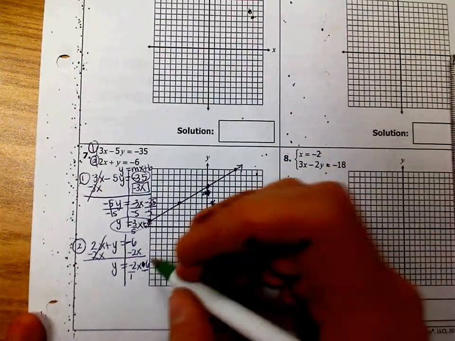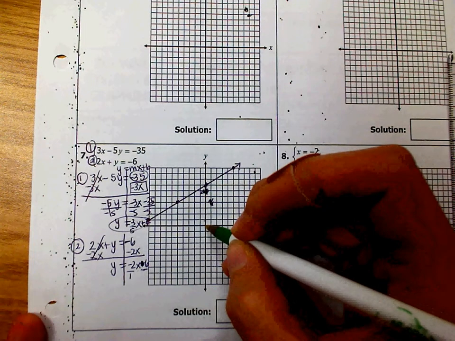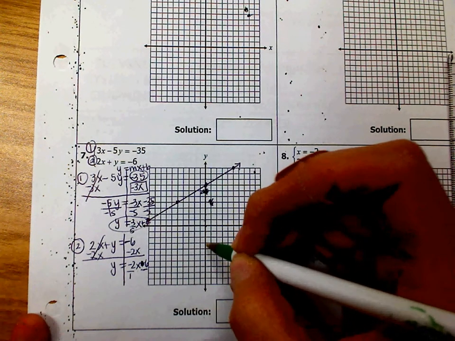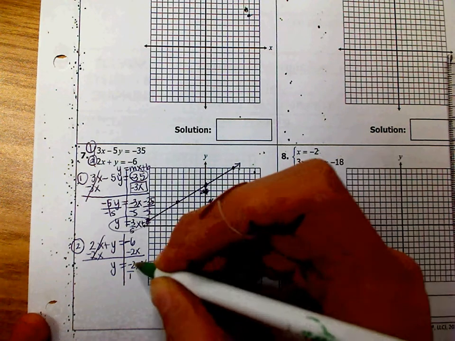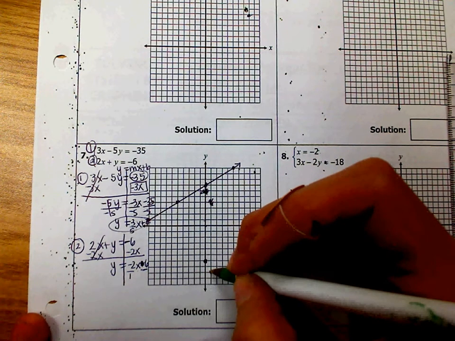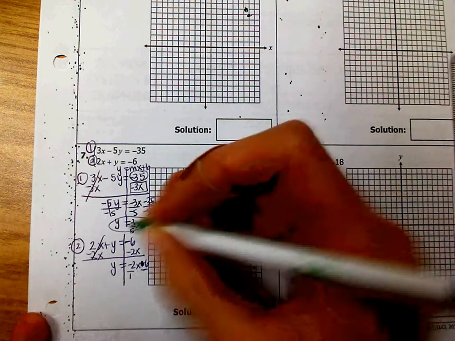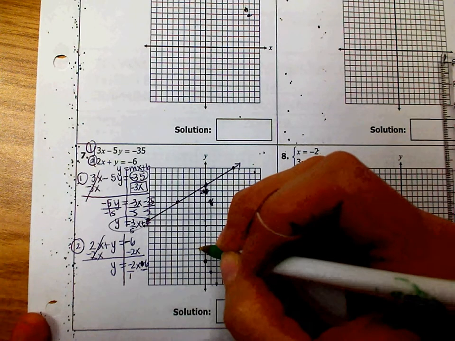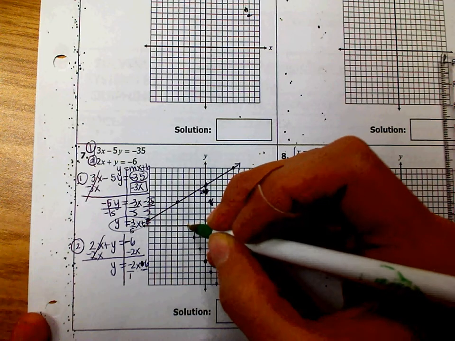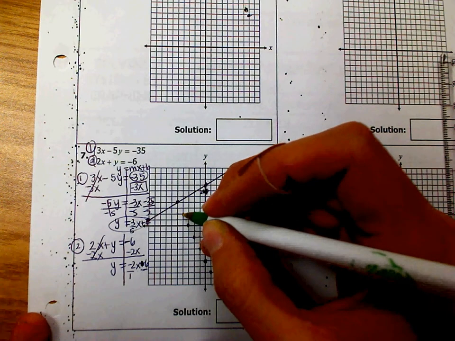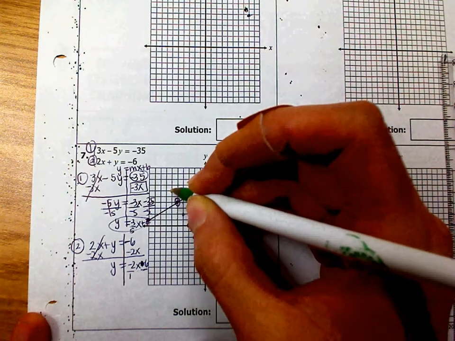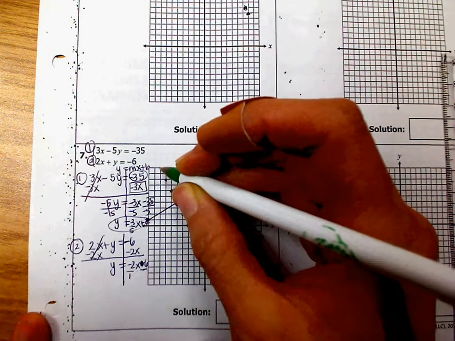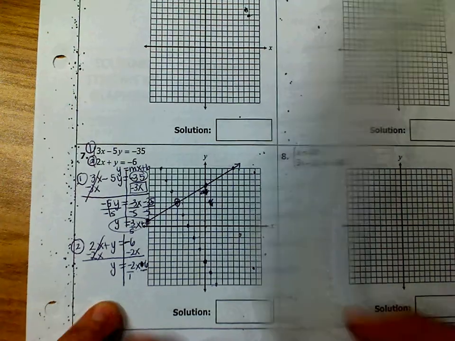So let's start at negative 6. So I'm going to start at negative 6. 1, 2, 3, 4, 5, 6. 0, comma, negative 6. I'm going to go down 2, right 1. Down 2, right 1. But as you can see, I'll never get to this line, so I need to go up 2, left 1. Now, this is hoping that we actually meet the graph. Up 2, left 1, excellent. Up 2, left 1, up 2, left 1, up 2, left 1. And there's my point of intersection.